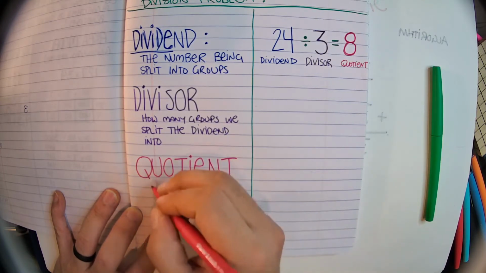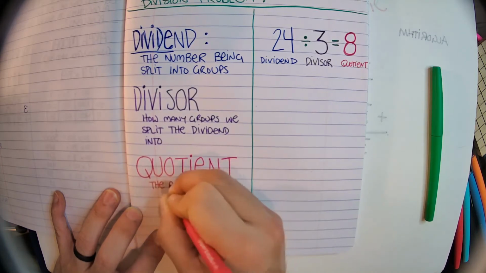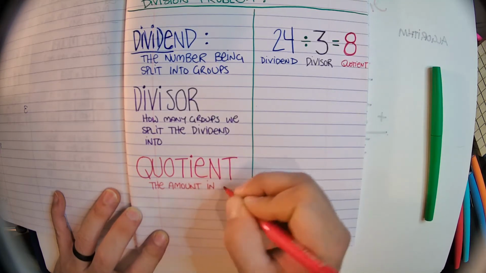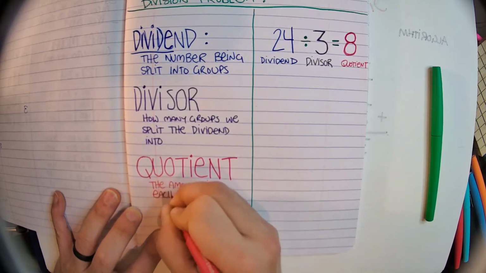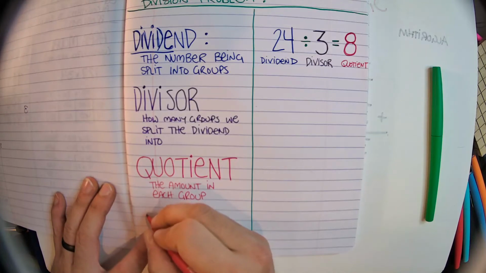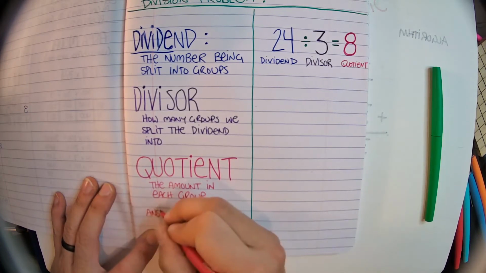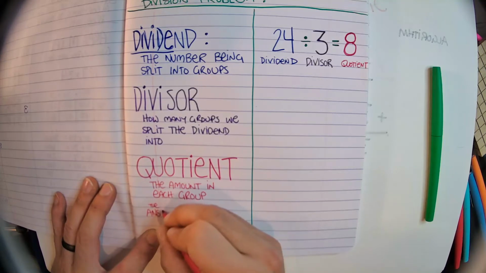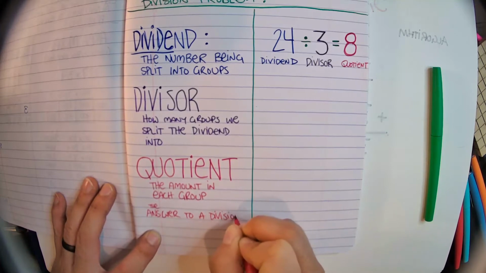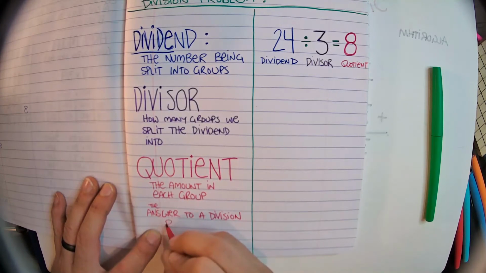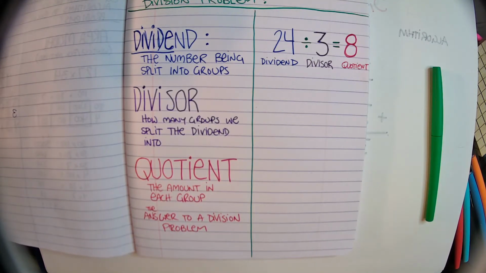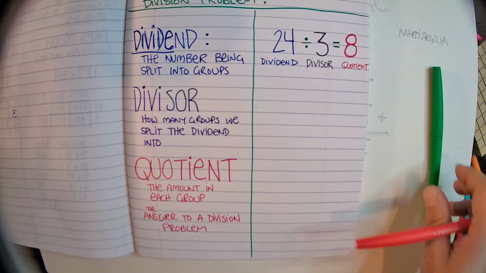So, our quotient is the amount in each group. It's also the answer to a division problem. So the quotient is the answer to the division problem. Now we can look at this in a couple different ways.